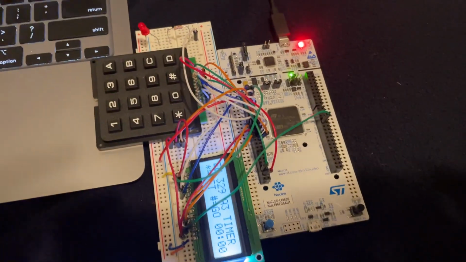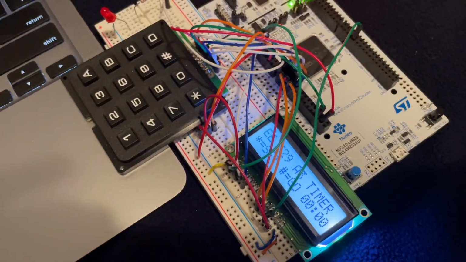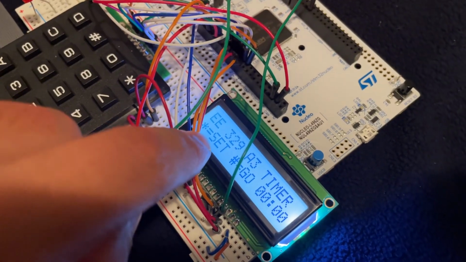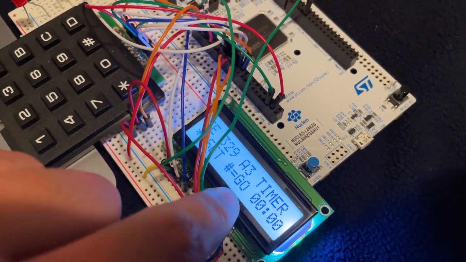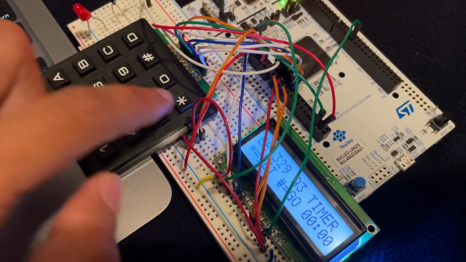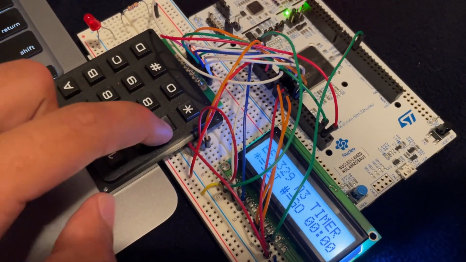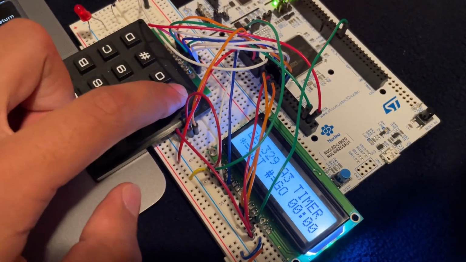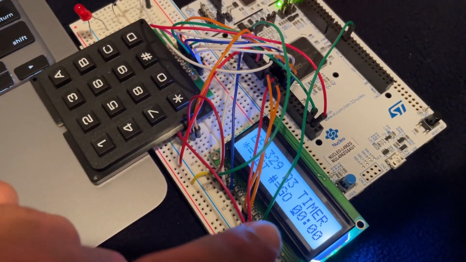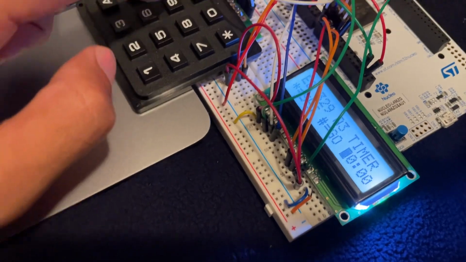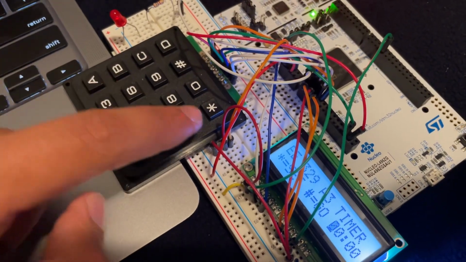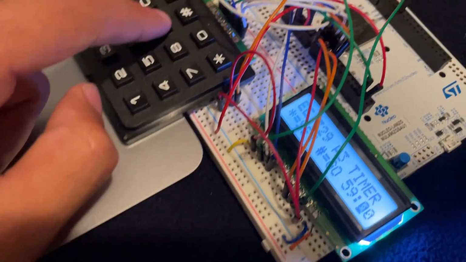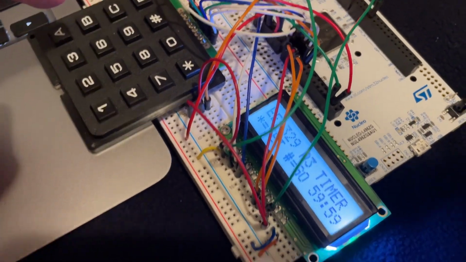So here's our hardware setup. Right now the timer says EE329A3 timer, star set, pound is go. If we press any other buttons, nothing happens because it's only waiting for the star press, which when I press, we can now enter numbers in the top. If I enter a number greater than 5, it'll be 59, and we'll skip to the minutes. And again, if I enter a number greater than 5, it'll be 59.